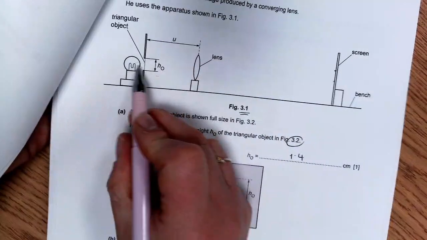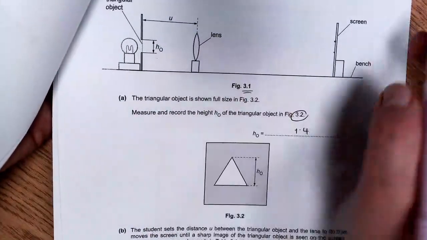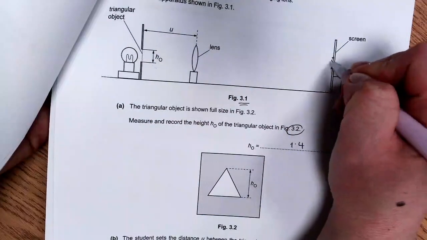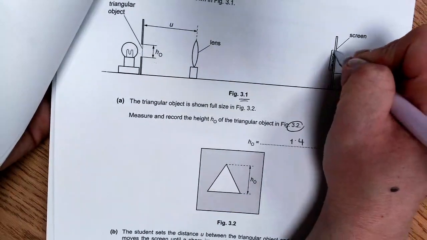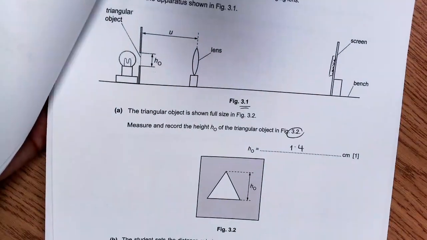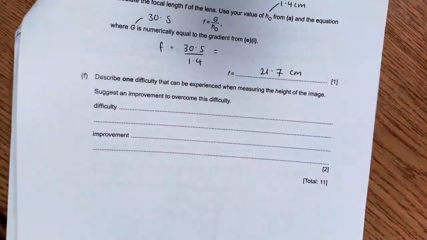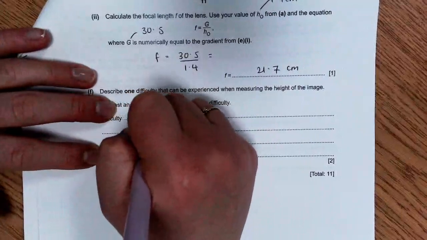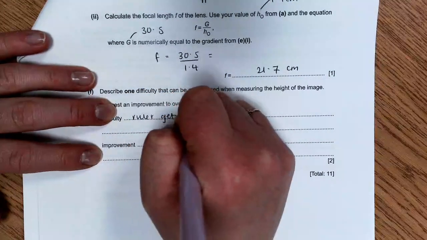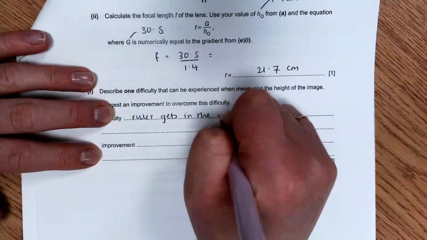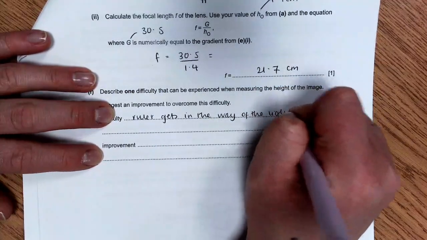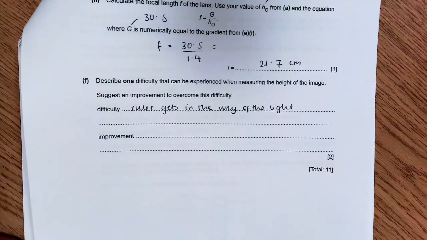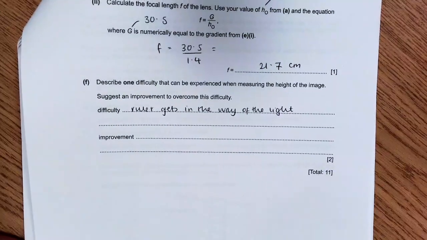So light comes through the lens and we find an image on the screen because there's light. But as soon as we place a ruler here, it's actually going to block the light a little bit, which makes it very difficult to measure. So what we're going to say is that the ruler gets in the way of the light. Okay, that's a real difficulty.